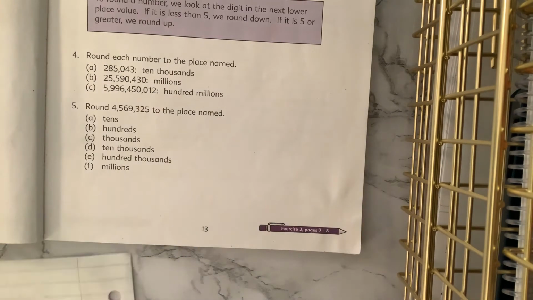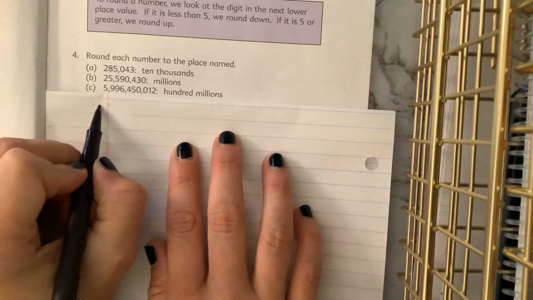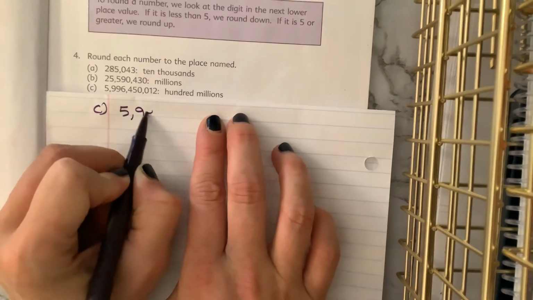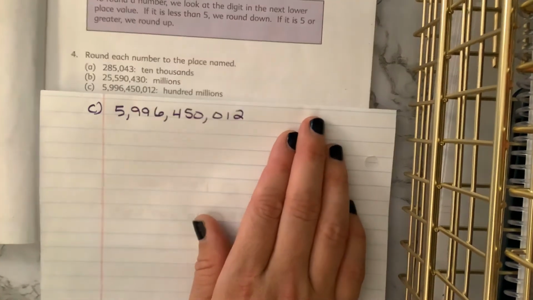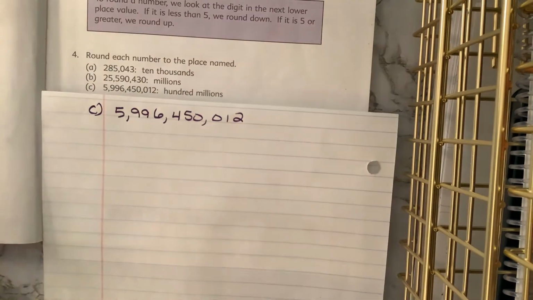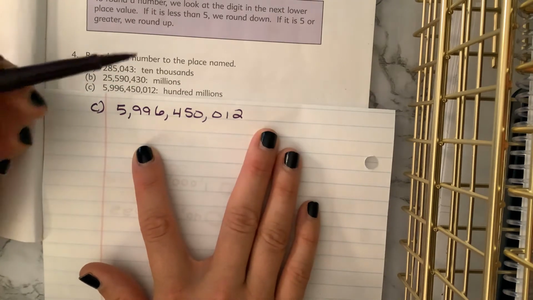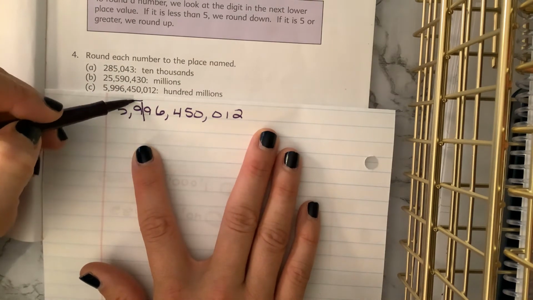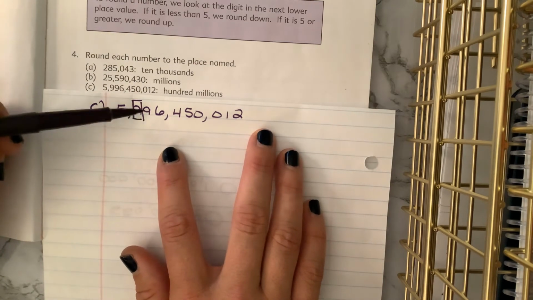Let's try part C. First, we copy down the number that we're rounding. Copy it carefully. There's a lot of digits in this one. Now we put a box around the place value that we're rounding to, the 100 millions. You might be thinking right now, ooh, this is going to be a tricky one. But you can do it. So remember, now we put a box around the 100 millions and look to the number to the right.